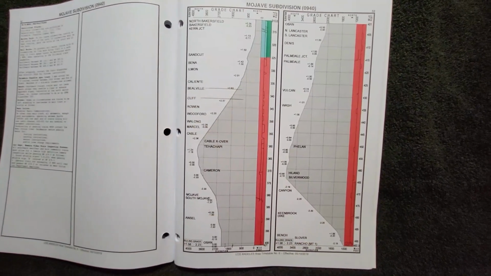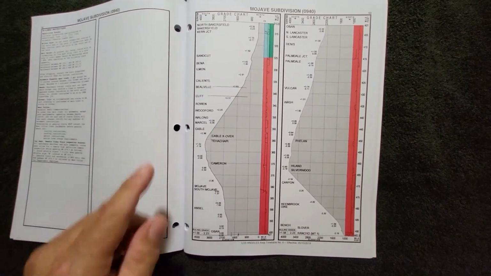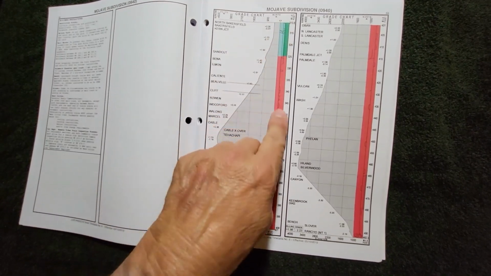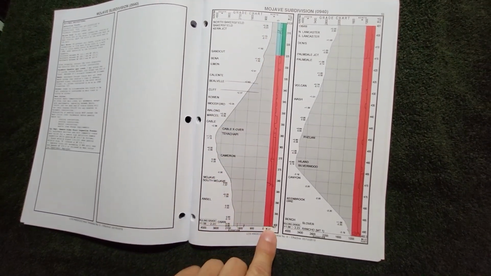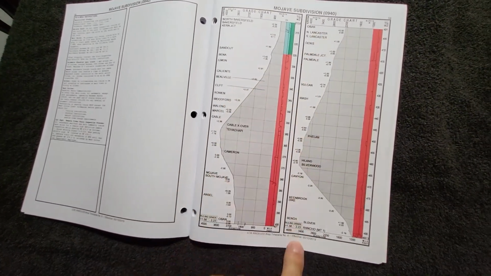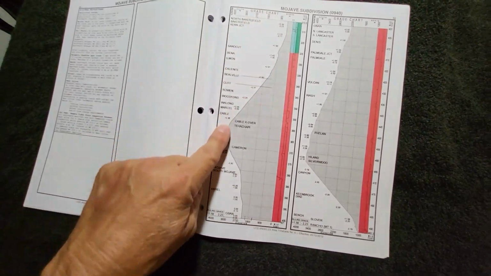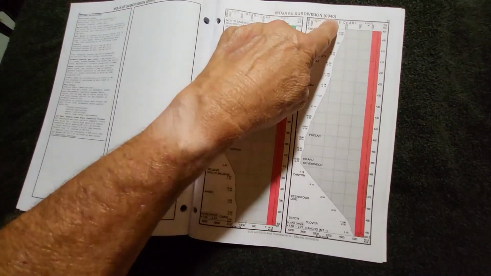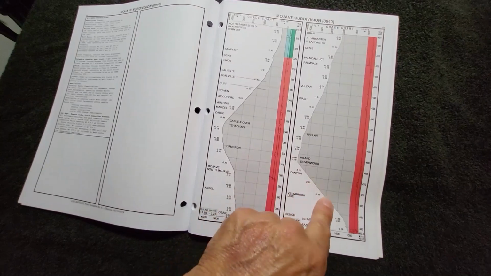Okay, this page is the track profiles. This gives you the mileposts going this way, starting at Bakersfield down to Oban down to Bench. So this is the Tehachapi Pass track profile, and this is the track profile of the Cajon Pass.